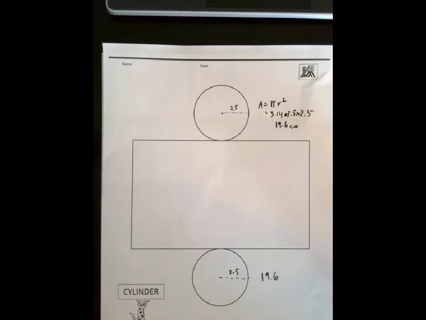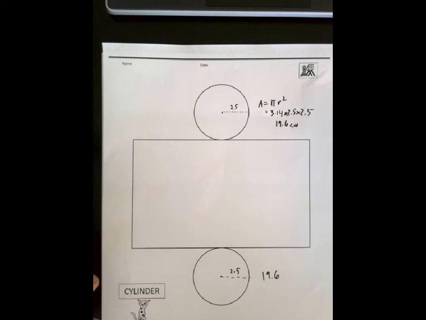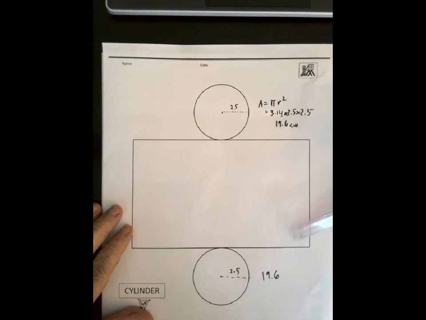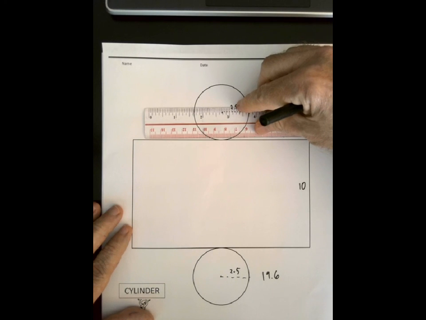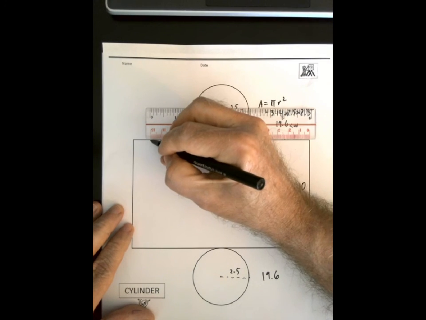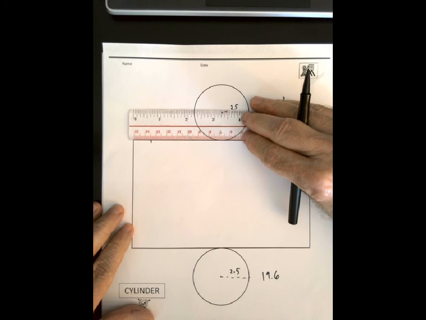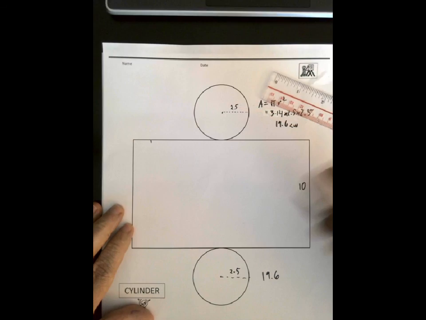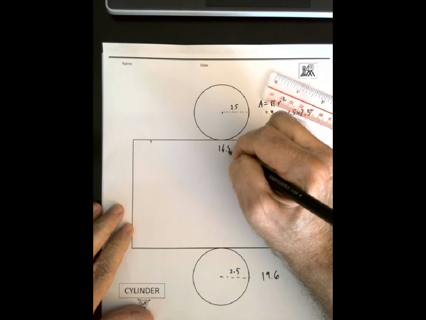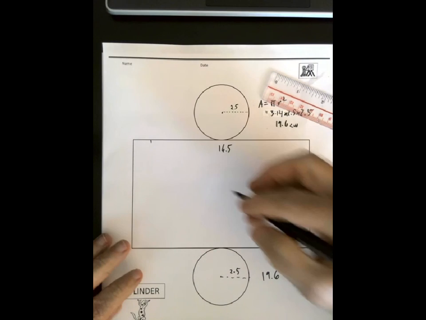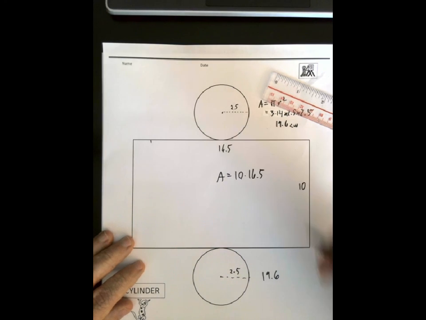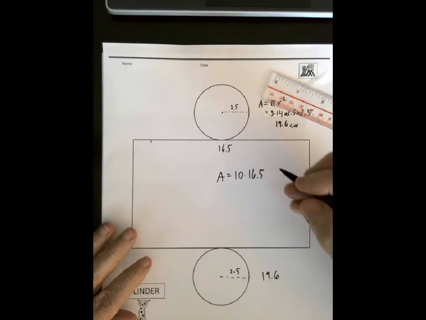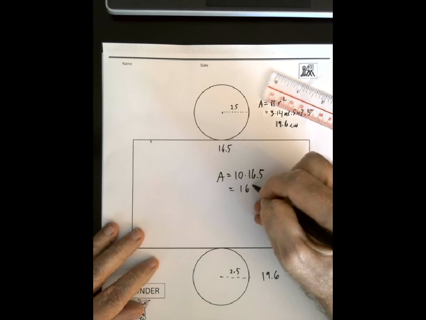Now to get the area of this rectangle, this cutout, we just measure the length and the width, right? So this is 10, and this is 16.5. Since that's a rectangle, the area is 10 times 16.5, which is 165.